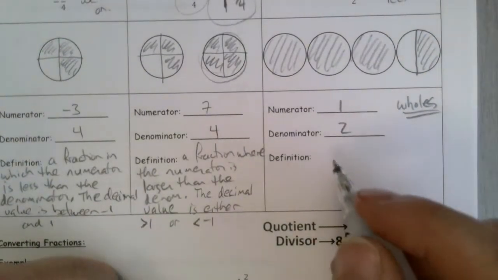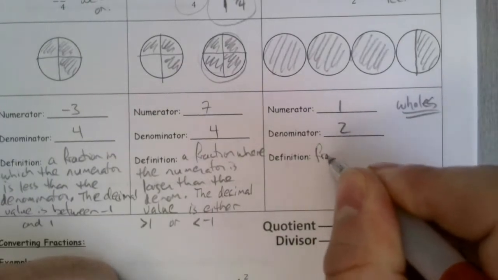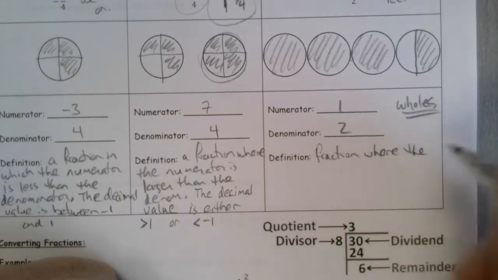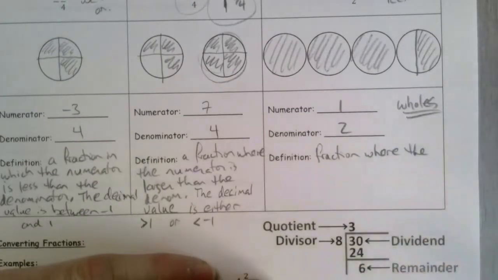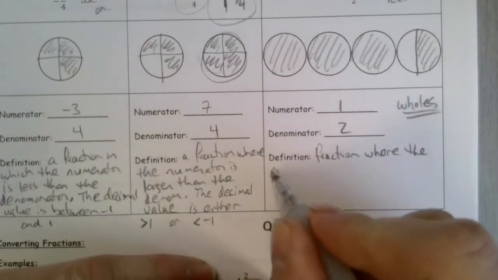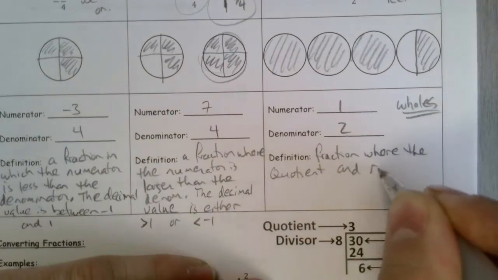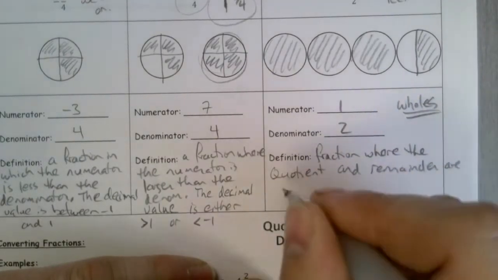So the definition of a mixed fraction is a fraction where we've done the division, in other words, where the quotient and remainder are visible.